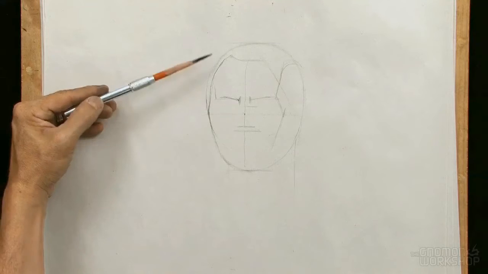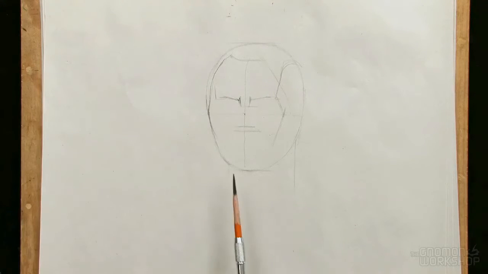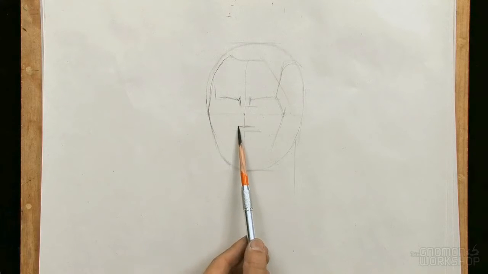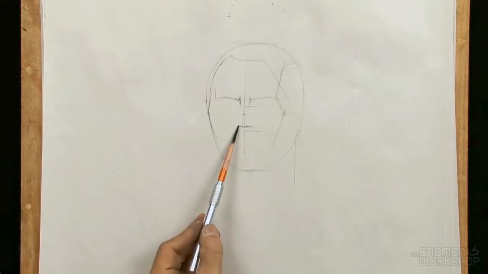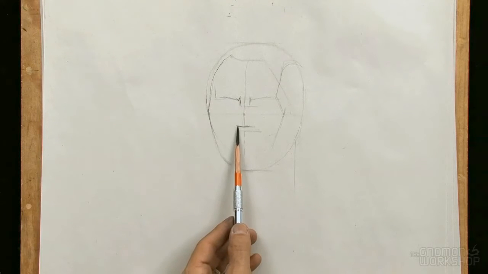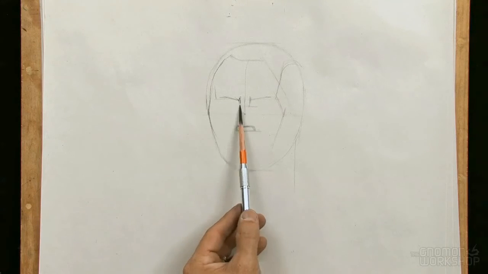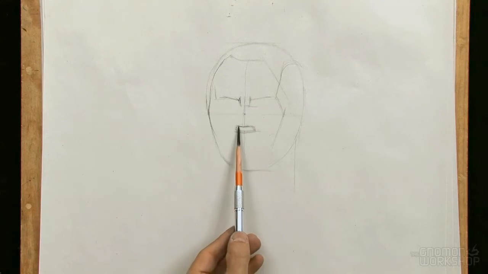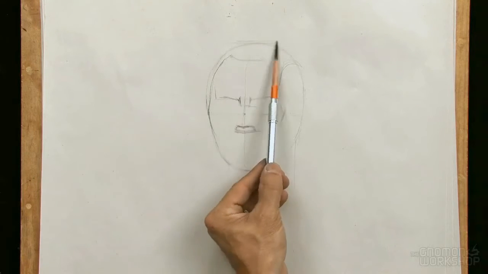What I do on the left side, I do on the right side. I find the corner of the temple, I find the other temple. I find the corner of the glabella, the space between the eyes, I find the other side of the glabella. I find one side of the tip of the nose, I find the other side of the tip of the nose. I'm always mirroring what I'm doing when I'm looking at a face straight forward, where all of the features are visible and there's a symmetry present.